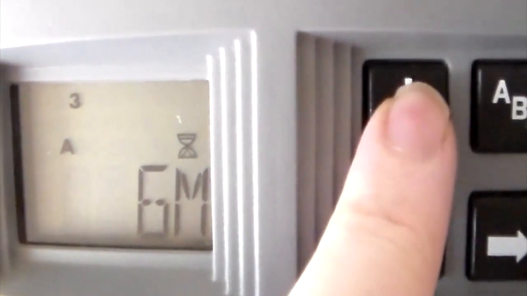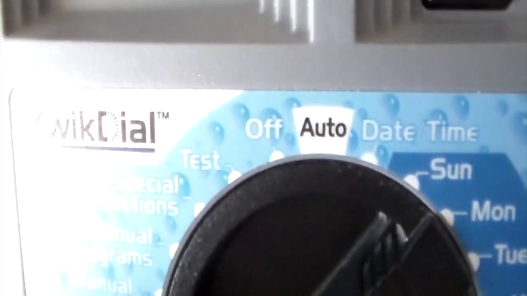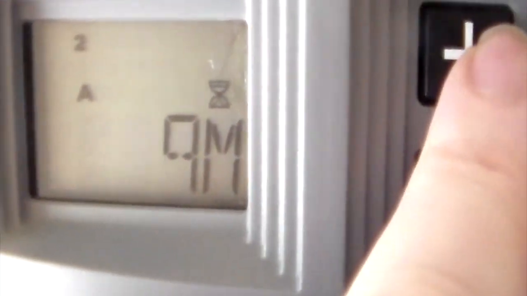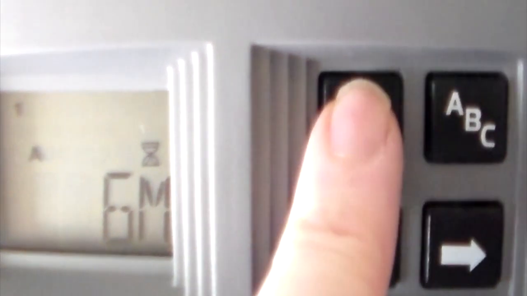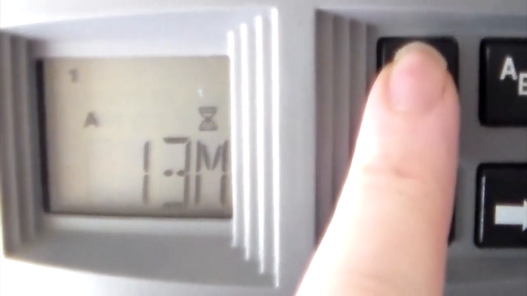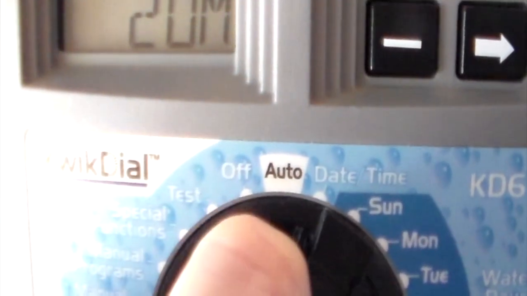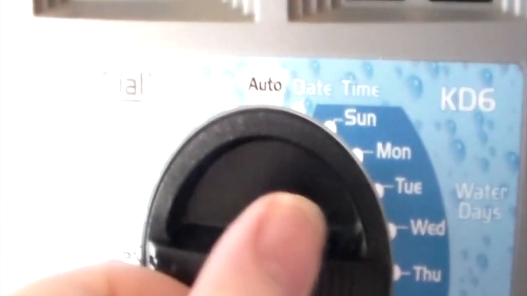Station 3 is going to be 15 minutes. Station 2, I want to set that for 12 minutes. And then station 1, which is the largest area of my lawn, to 20 minutes. And then when I've done that, I'm going to put the dial back to auto, and then everything is now set to start watering.